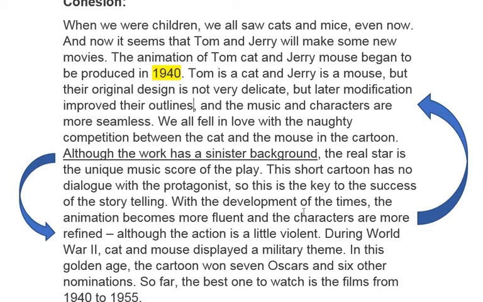And the music and characters are more seamless. There we go. That flows much better. So you can see it's very important to get the right pronoun to refer to what it is that you're referring to in the text. Okay, that makes it a lot clearer and easier to read.